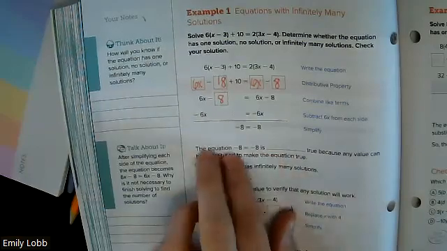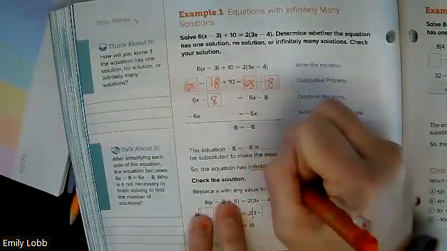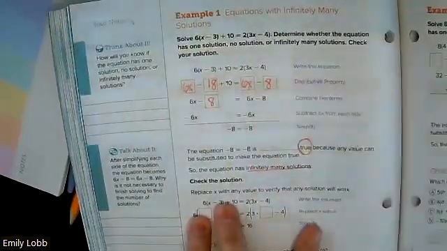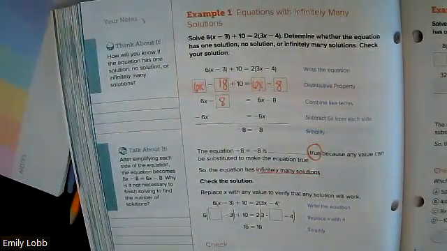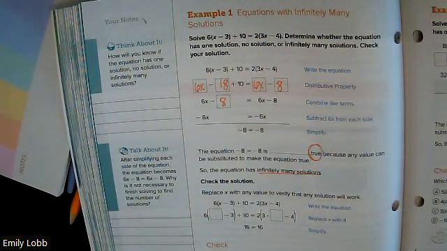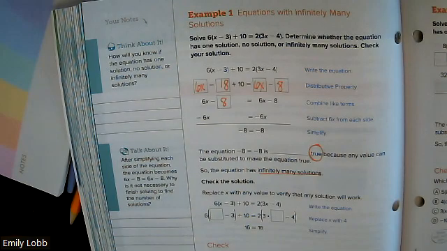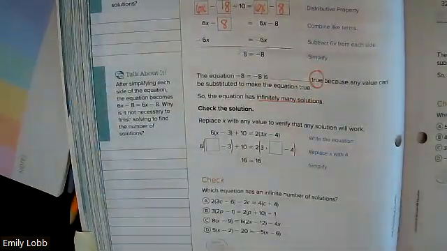When the equation is true, it means we have infinitely many solutions, because x could be anything. We could put 500 in for x. We would still end up with negative 8 equals negative 8. The equation negative 8 equals negative 8 is always true, because any value can be substituted to make the equation true. So the equation has infinitely many solutions.